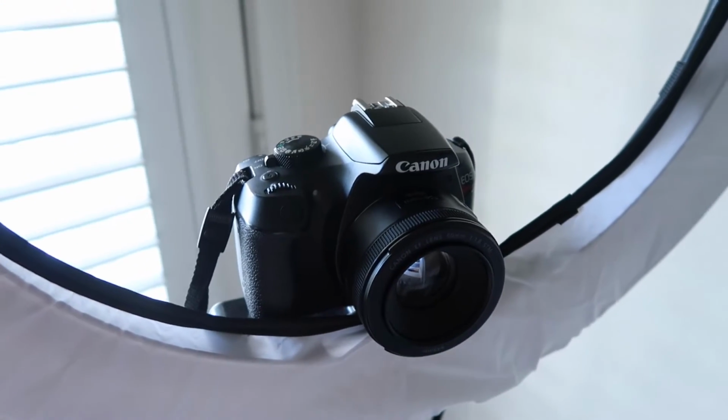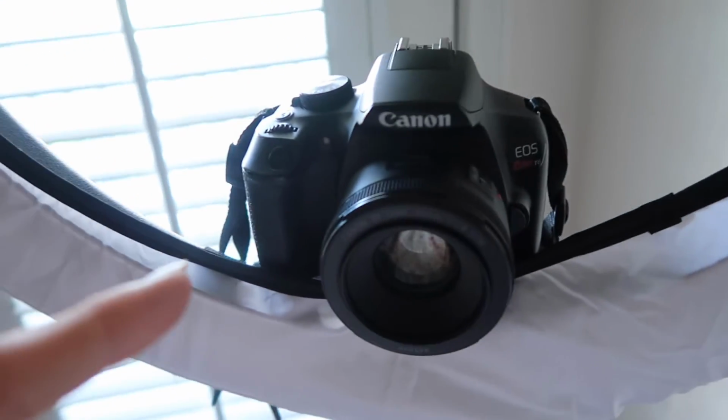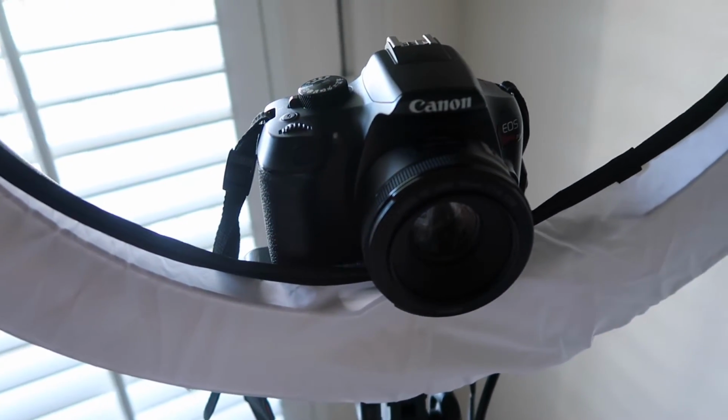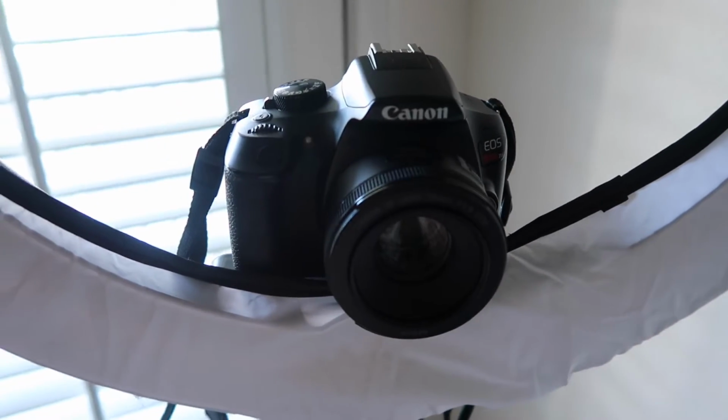But if you are looking to get a camera for like YouTube, I wouldn't recommend this. I'd recommend getting a T6i because that one has a flip out screen. It's just a little bit more expensive. And I got this for Christmas on sale when it was like 50% off. So I got a really good deal on this camera.